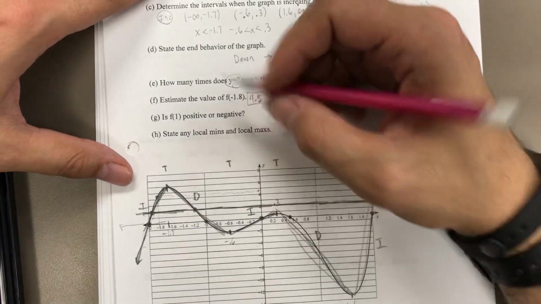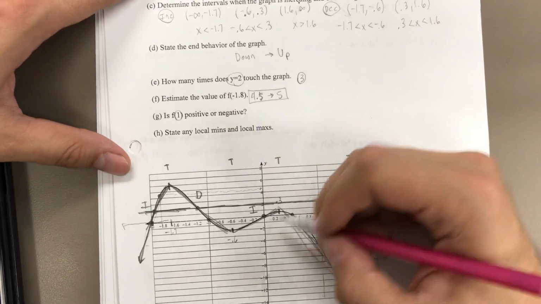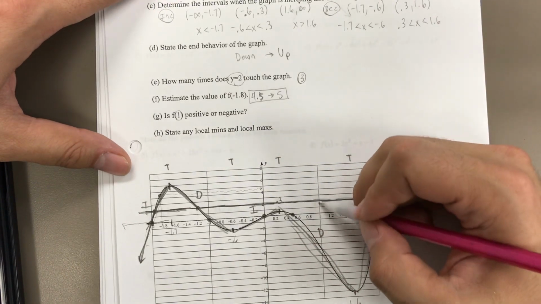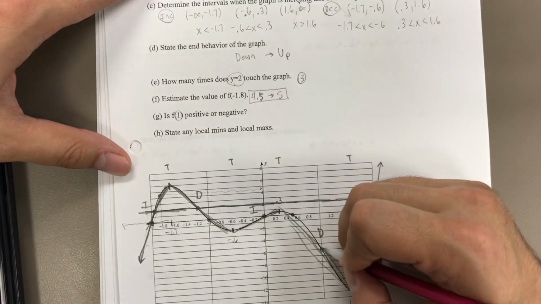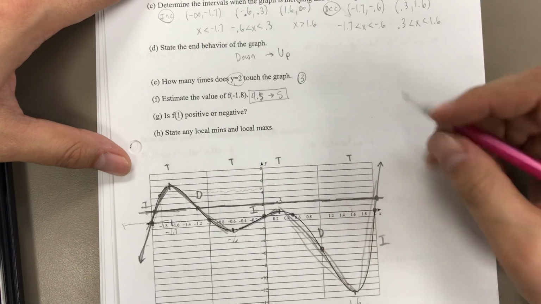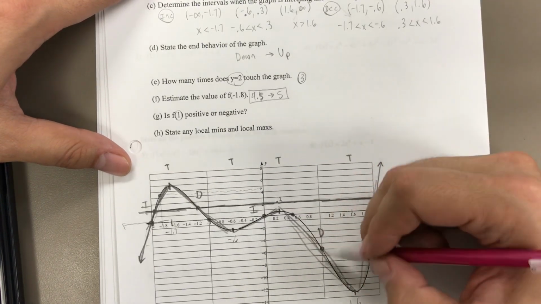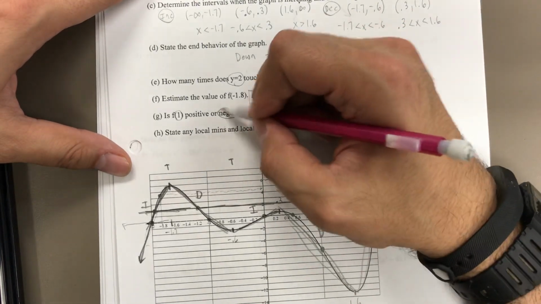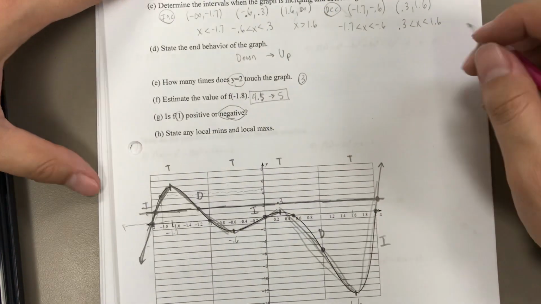Is f of 1 positive? So in other words, where x is equal to 1, so x is equal to 1 on this line, where does it coincide with the graph? Right here. Is this y value going to be positive or negative? Well, since it's below the x-axis, it's going to be negative. So negative is our answer there.